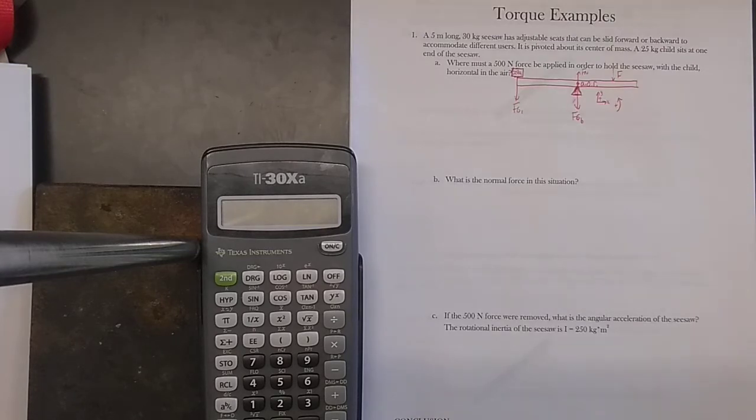Now, last time we wrote out a net torque equation, just jumped right in. I'm going to show you a different way to do this. We're going to calculate each individual torque before we get to the net torque. Sometimes people like doing that. Sometimes people like writing out the equation and plugging everything into the equation. I'm just going to show you both options. Let's start with the easy ones.